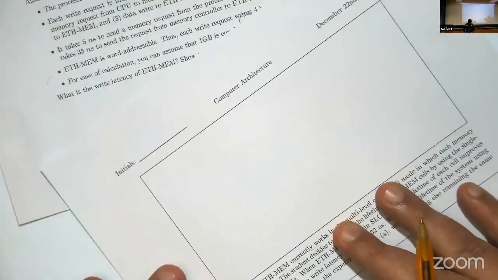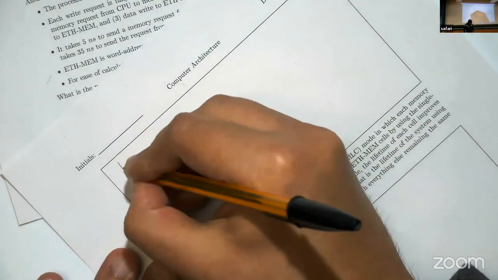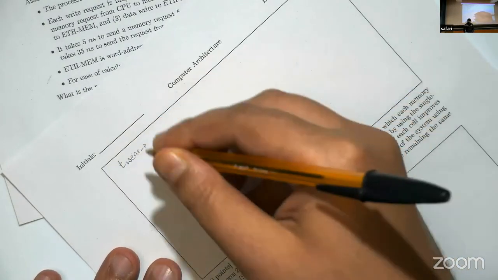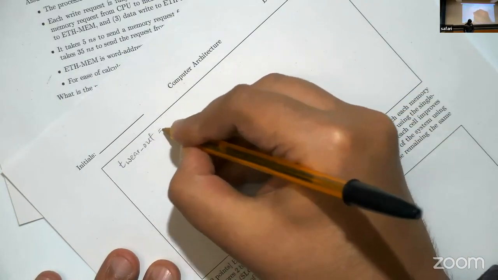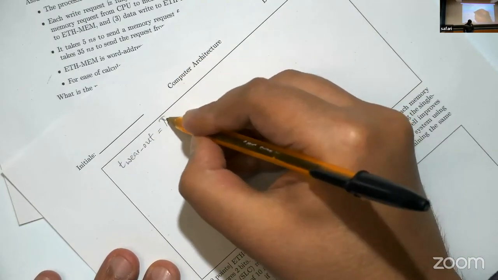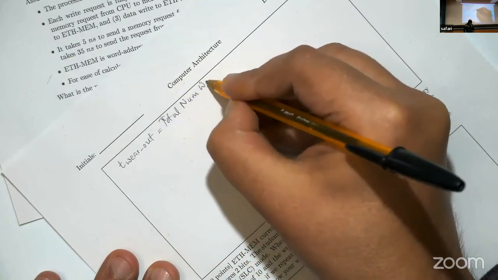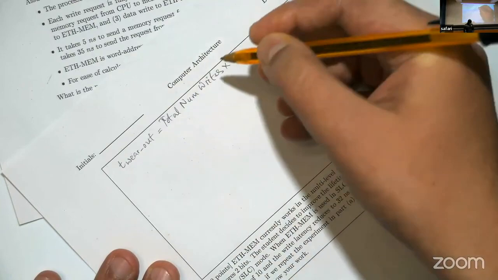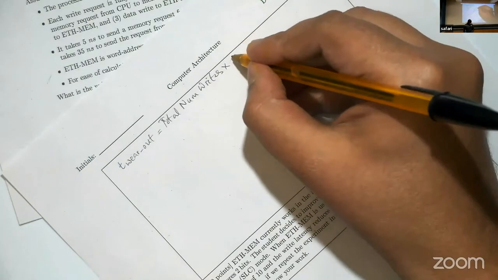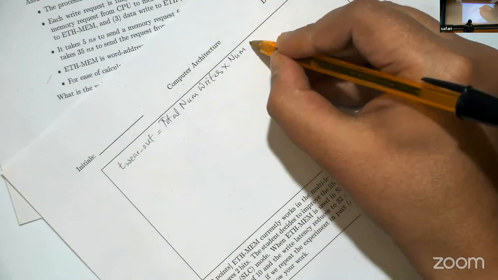So this question can be easily solved with a formula. This formula calculates the total time for the wear out of the ETH-MEM device, and that is based on the total number of writes that you need to perform for the entire device, and then how many times you perform the write to each cell.